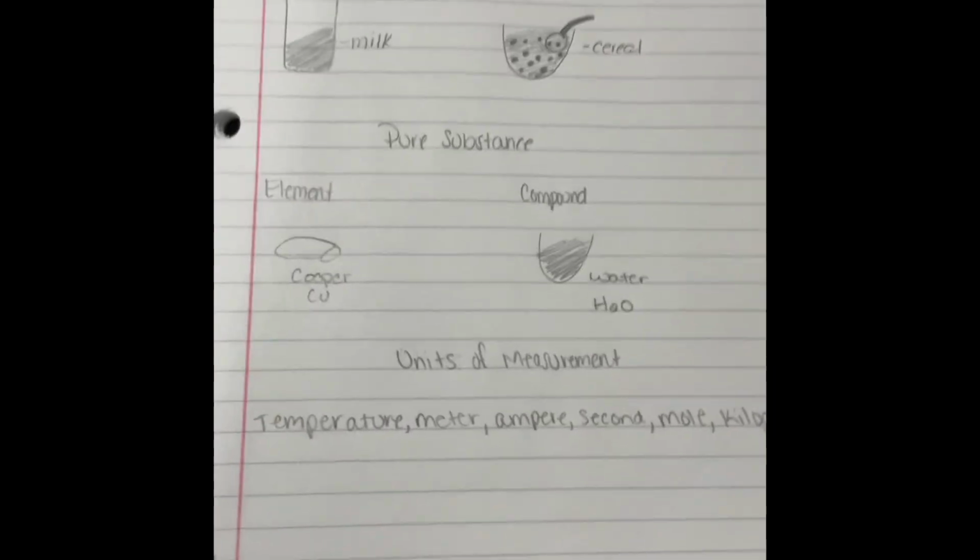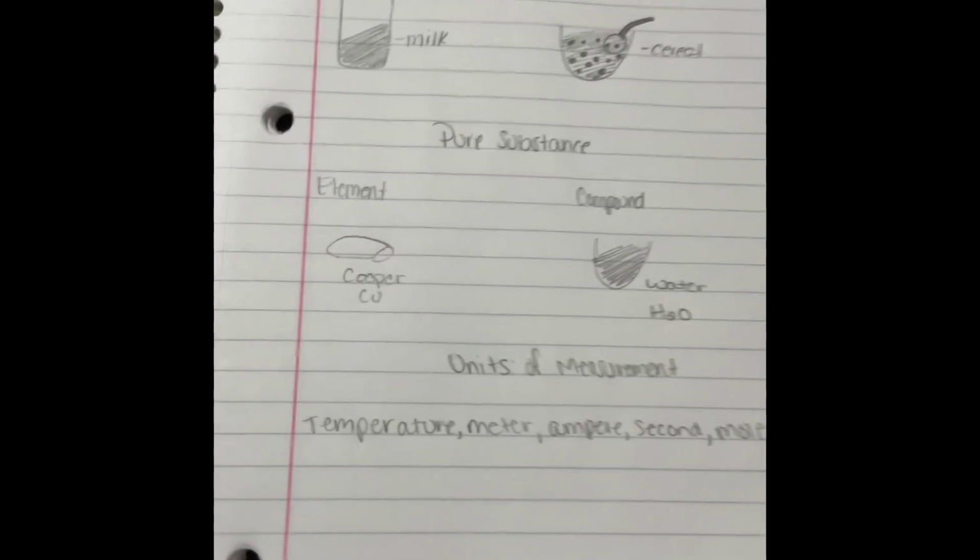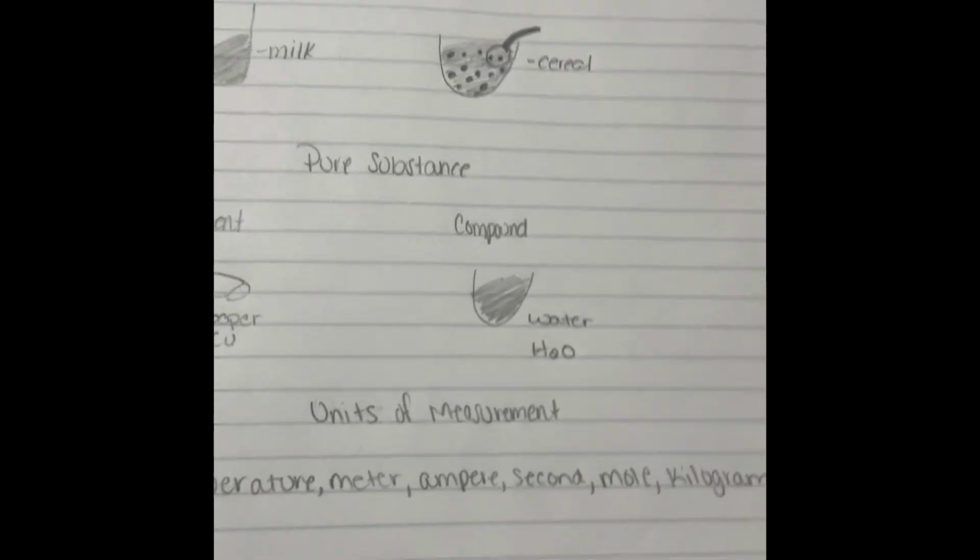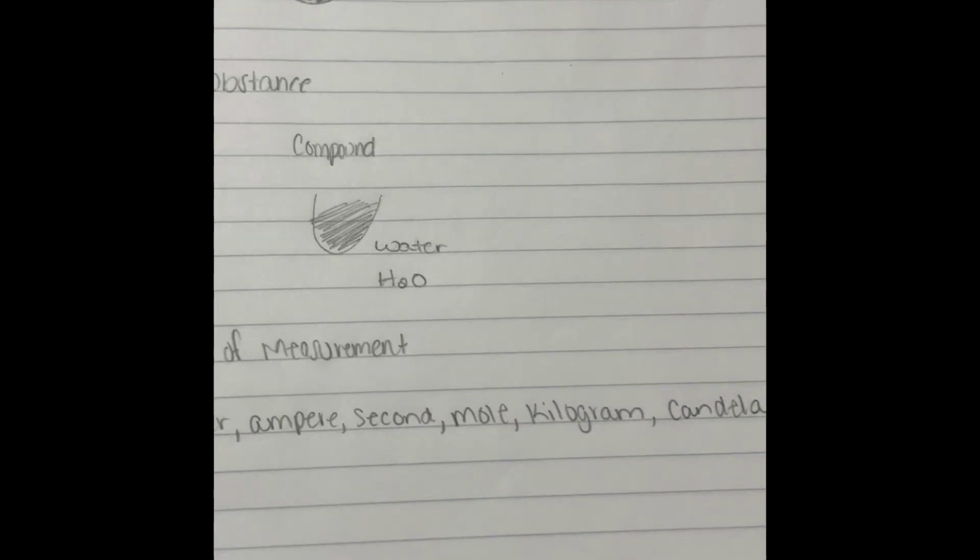Now, for the different types of units of measurement, I put temperature, meter, ampere, second, mole, kilogram, and candela.